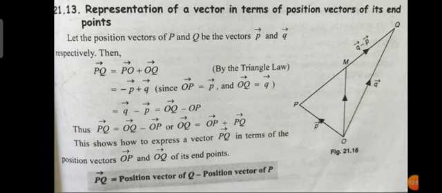OQ is minus Q, so minus P plus Q, or Q minus P. That is, these two are equal. This shows the position vectors have the same endpoints. This is how to express it: minus P plus Q and Q minus P are the same.